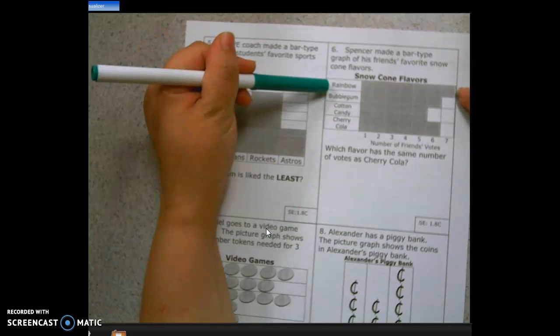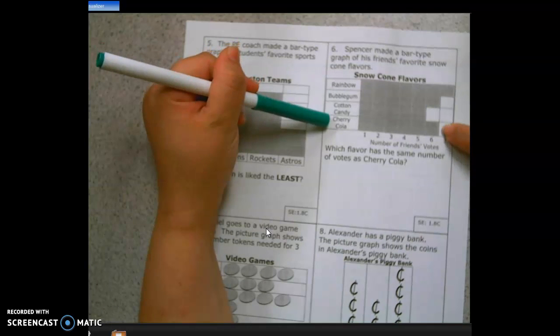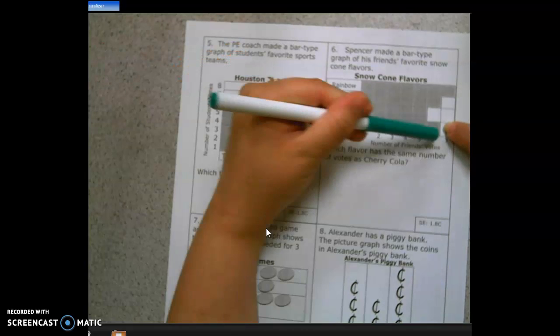Number 6. Spencer made a bar-type graph of his friends' favorite snow cone flavors. Which flavor has the same number of votes as cherry cola? If I'm saying the same, I know they are what word? Equal. So I'm going to look for cherry cola and figure out which one is equal to cherry cola.